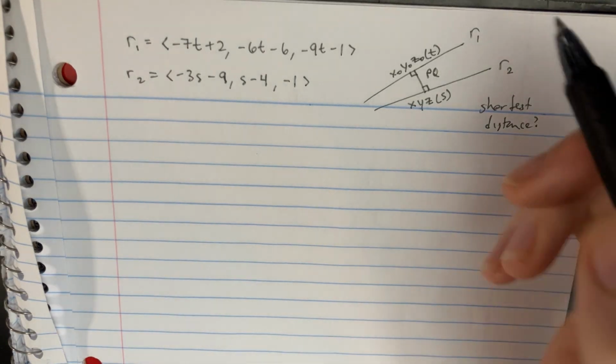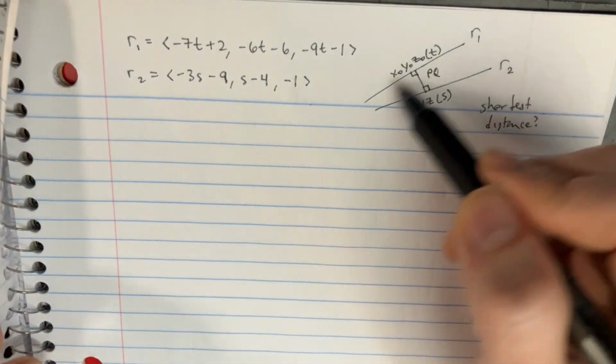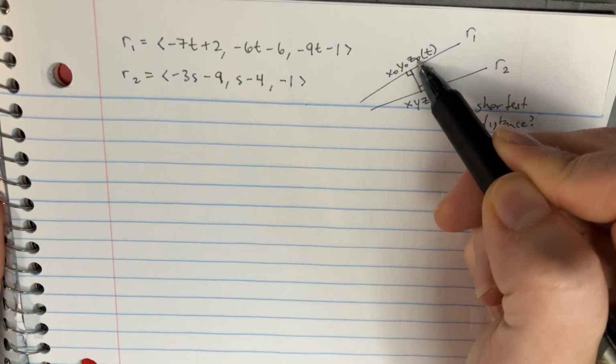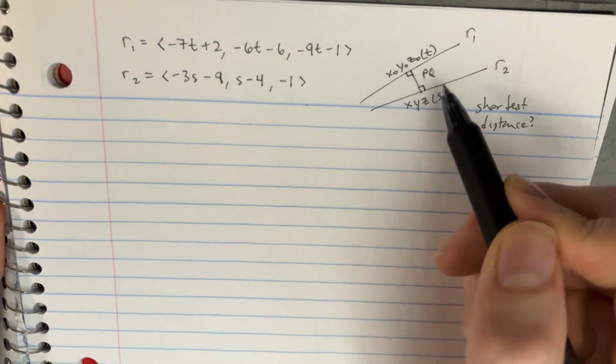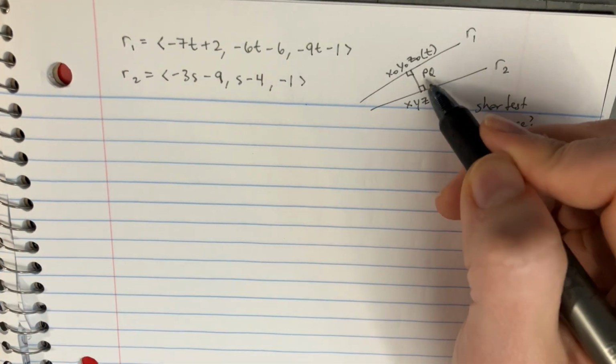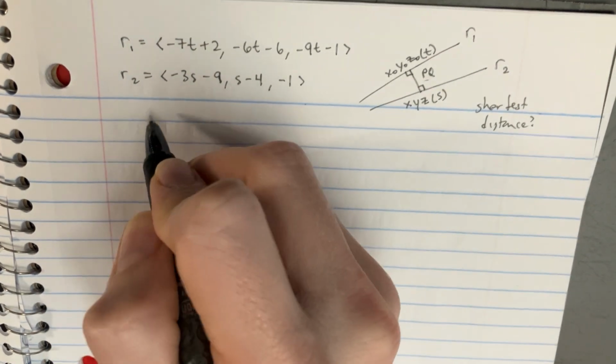So in this problem, we're asked to find the shortest distance between these two lines. We've put them in terms of x, y, z of t over here, and x, y, z of s over here. When I subtract these two, I'm going to get vector PQ. So we'll go ahead and do that.